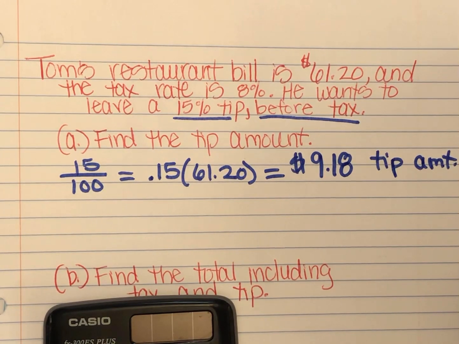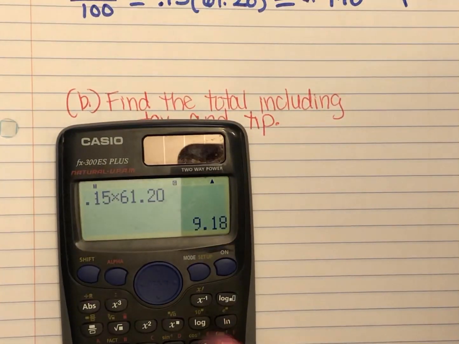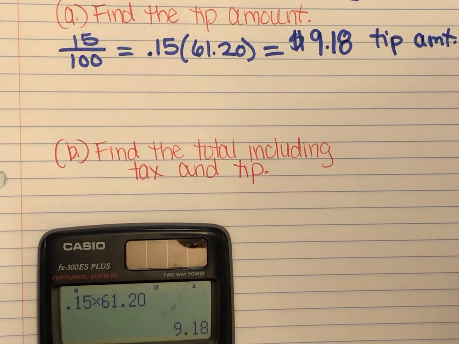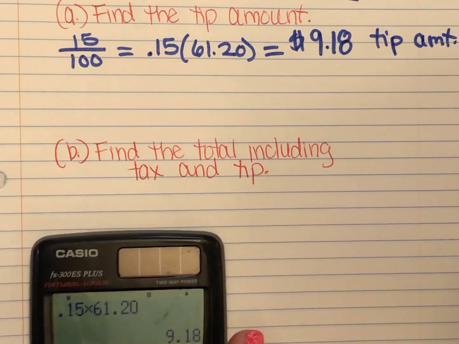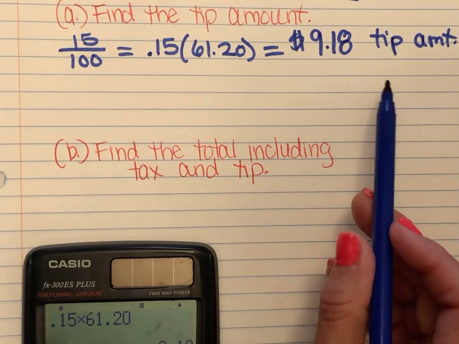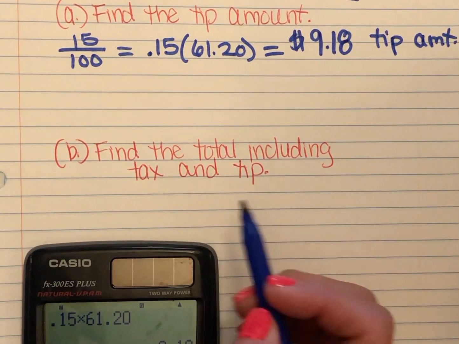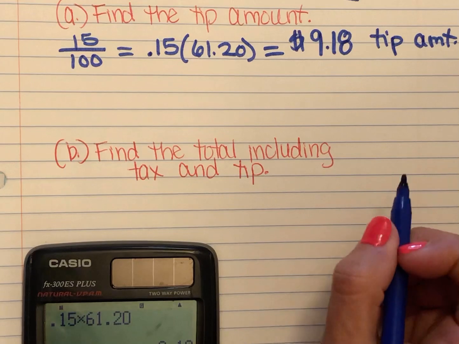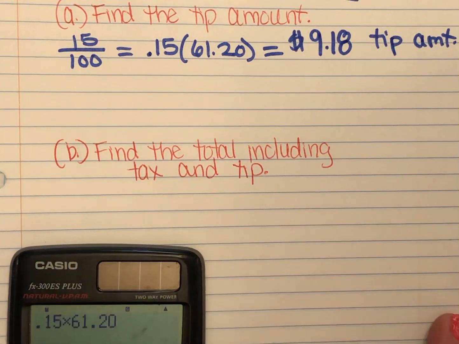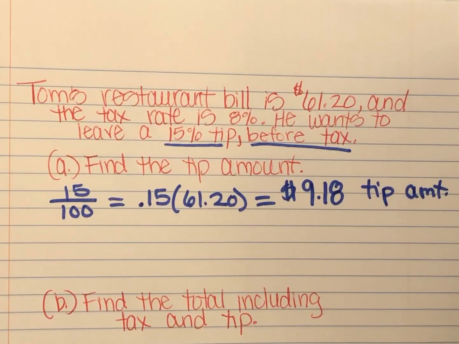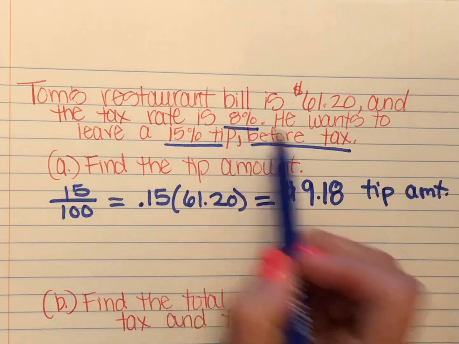$9.18. So moving on, now we need to find the total, including the tax and the tip. Well, you guys already found the tip amount up here. So now we really just need to find the total with the tax, and we can just add it to the tip amount. So your tax is up here. What is our tax? 8%.